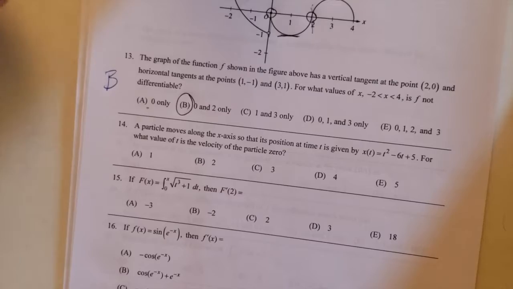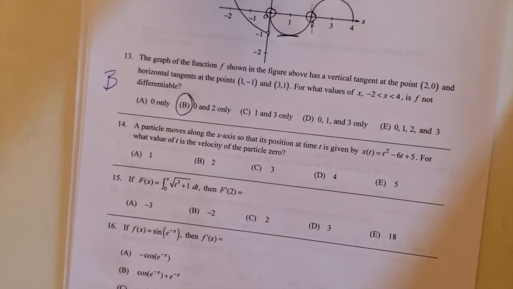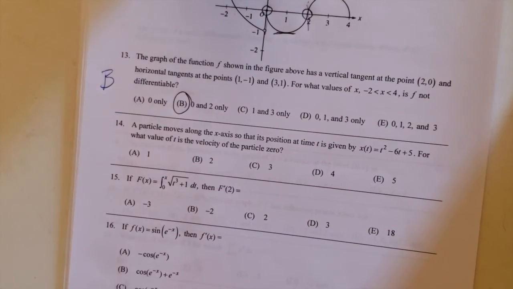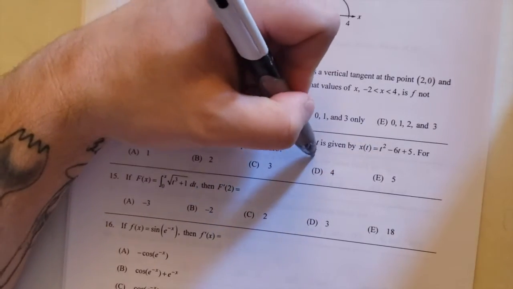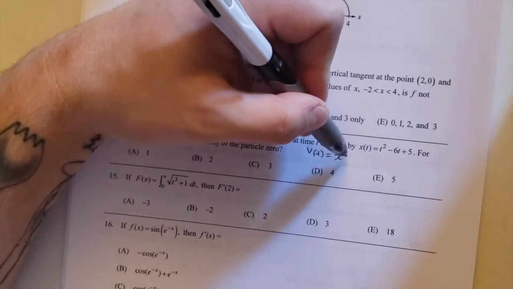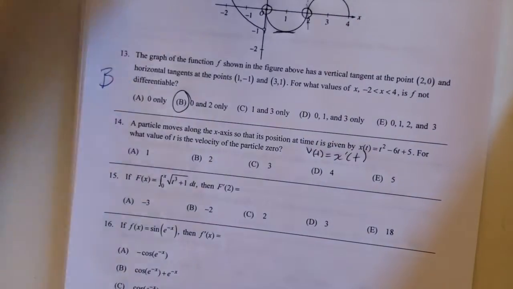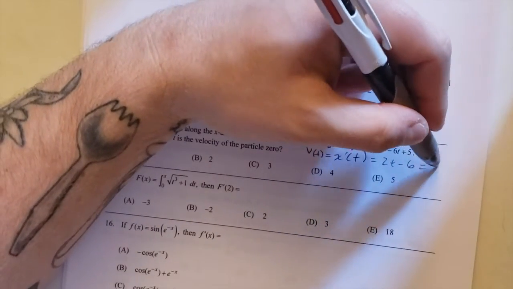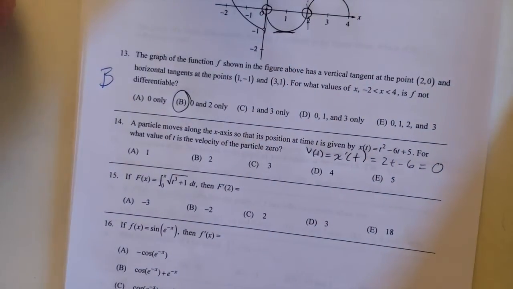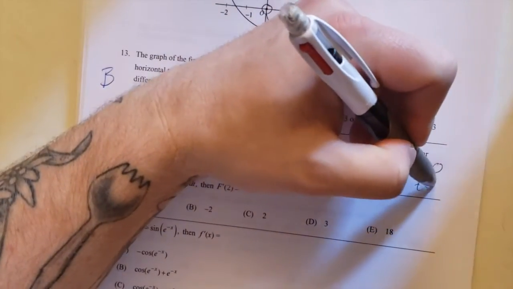All right. For 14, a particle moves along the x-axis here. For what value of t is the velocity of the particle 0? So we have our position here. Our velocity is equal to the derivative of position, which in this case is 2t minus 6. And when it's equal to 0, we solve: t equals 3.